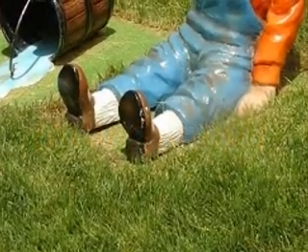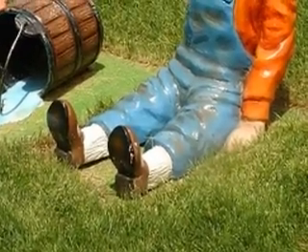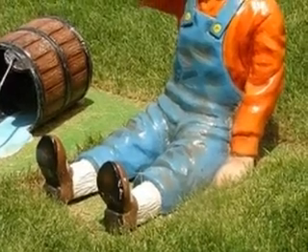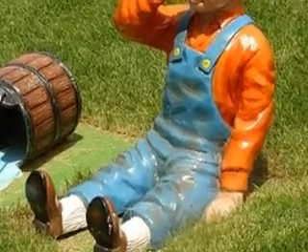Coincidentally, the fourth plot element is called the falling action. This part of the story focuses on the effects that the climax has had on the characters. In the rhyme, we discover that when Jack falls down, he breaks his crown, which actually means that he suffers from a head injury.